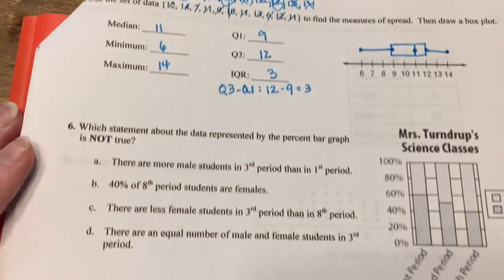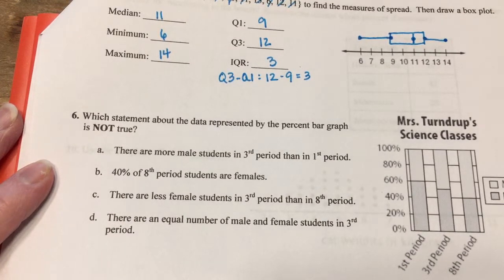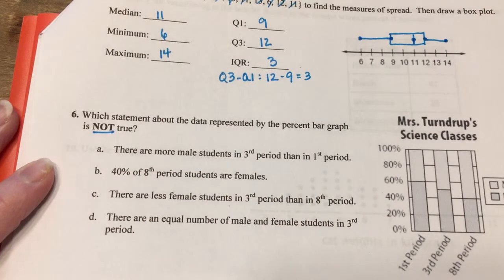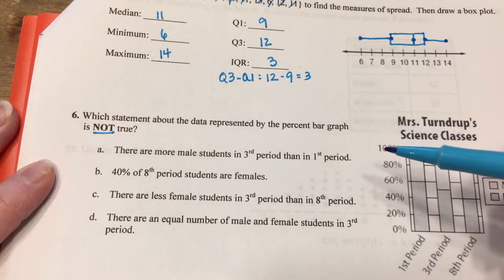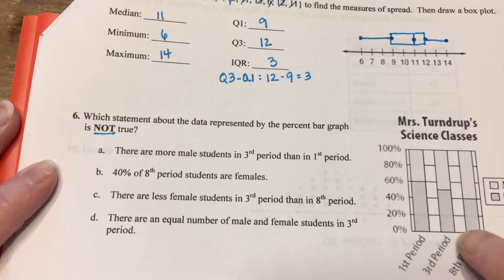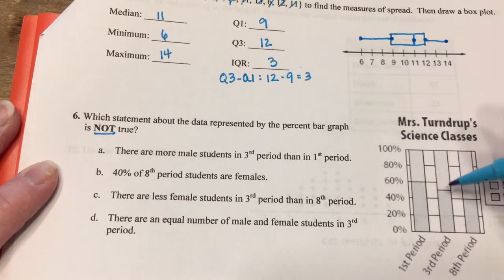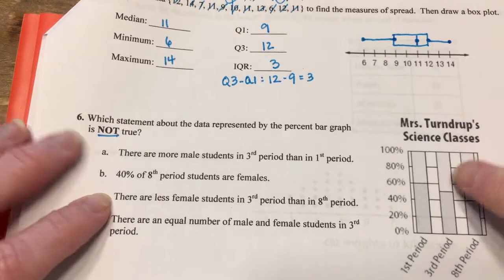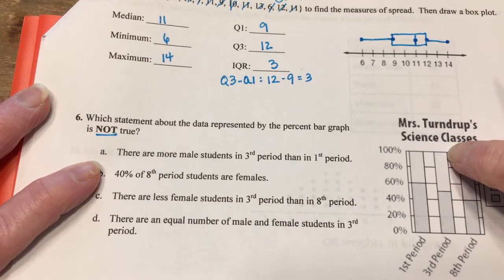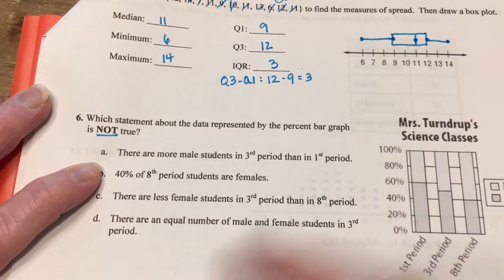Okay, number 6. Which statement about the data represented by the percent bar graph is not true? There are more male students in third period than in first period. So in third period, the male students is the top part of my graph. So there are more male. So there it looks like from about 50% male students in third period.